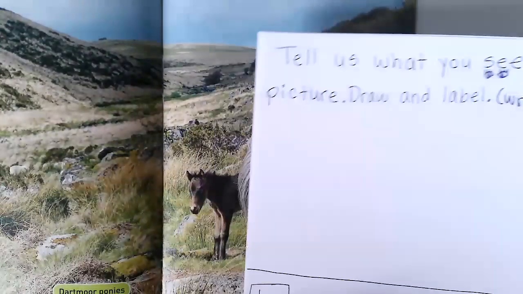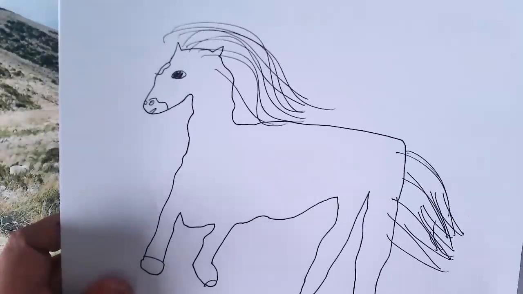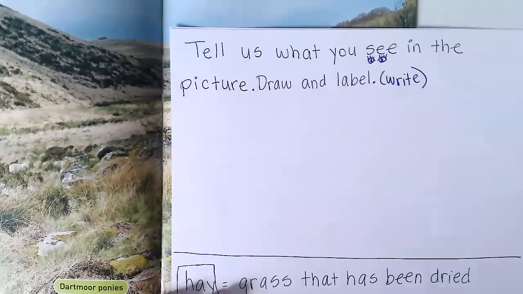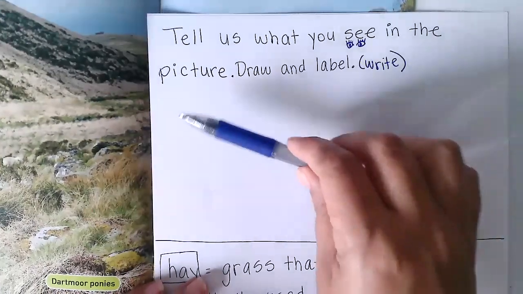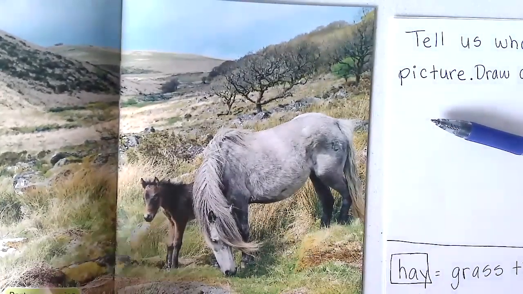I'm not going to draw a horse. Actually, I do have a horse here. I tried to practice, but it wasn't that great. Here's my horse. If you love it, give me a thumbs up. All right. Go ahead and draw what you see in the picture. I'll show you the picture.